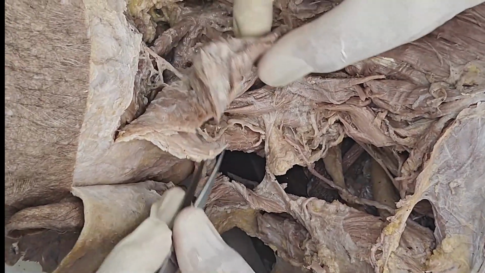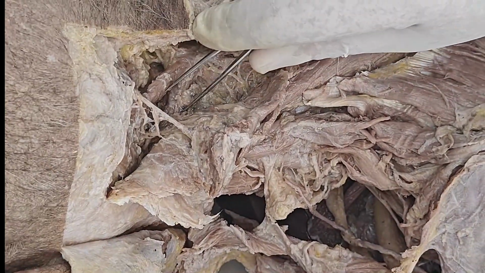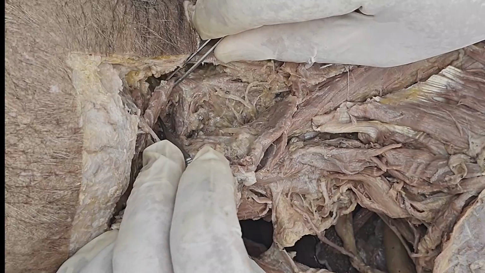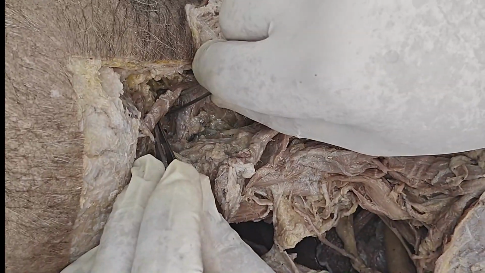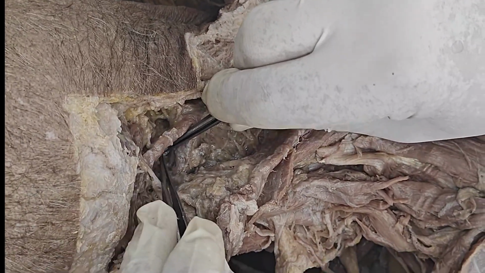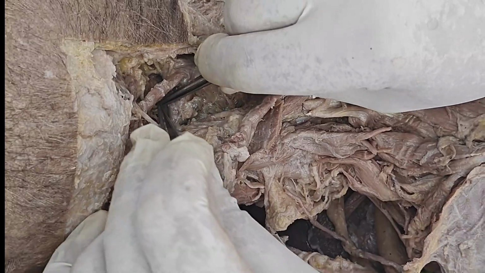So, greater and lesser occipital nerves, which come from C2 fibers. Inside the suboccipital triangle you can see another nerve. It is the fiber of the dorsal ramus of C1. This dorsal ramus of C1 gives the innervation to the muscles of the suboccipital region.